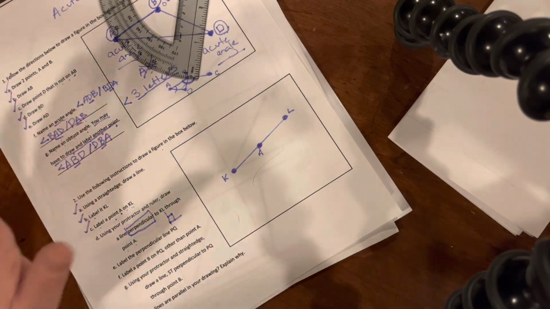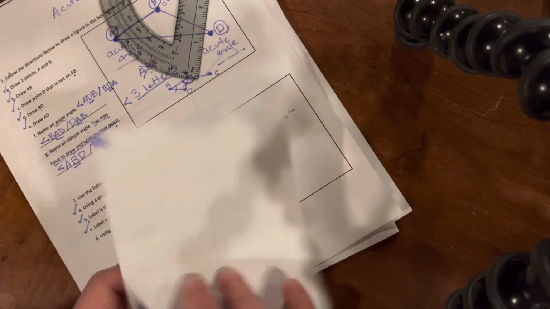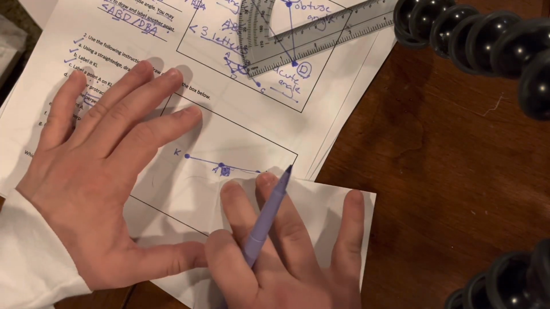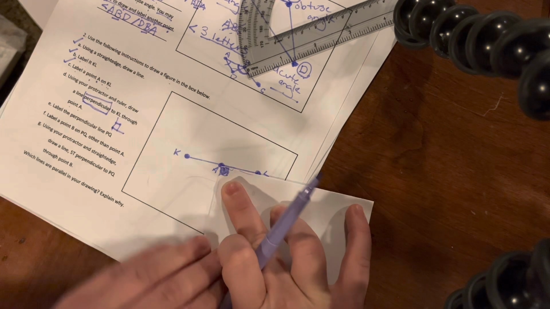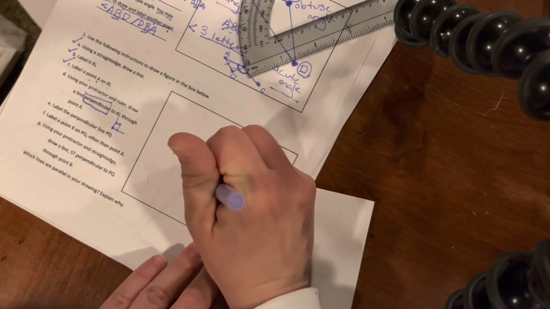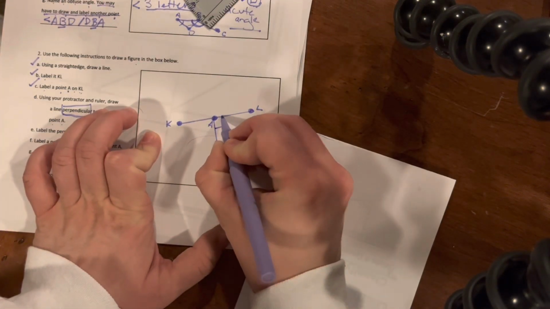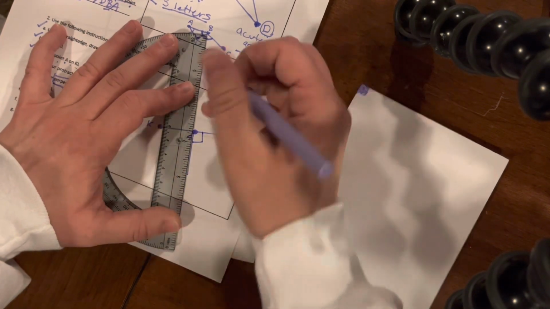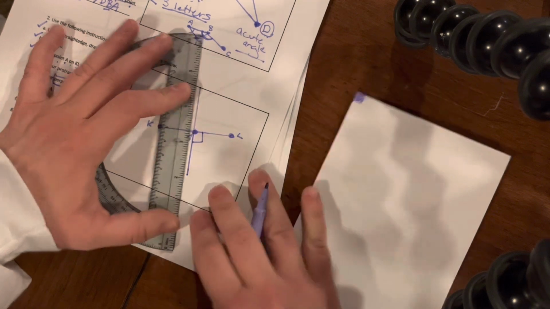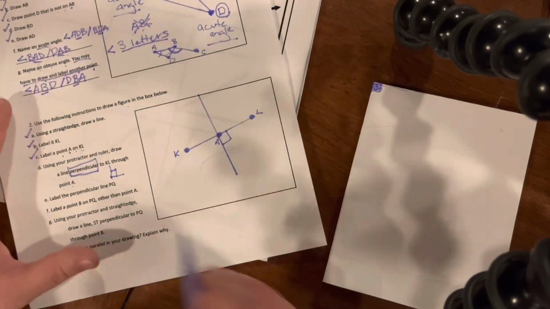So what we can do as a little cheat is we can take our right angle template, put our corner right on the point, line it up next to our line, and I can just draw straight down. And that is a right angle. So then the next thing all I have to do is take my protractor, straight edge, and just draw and extend the line. And now I have perpendicular lines. It looks like a plus sign.